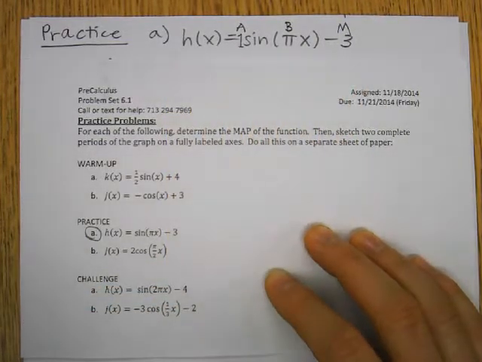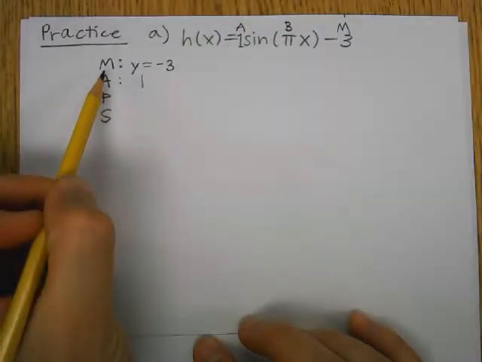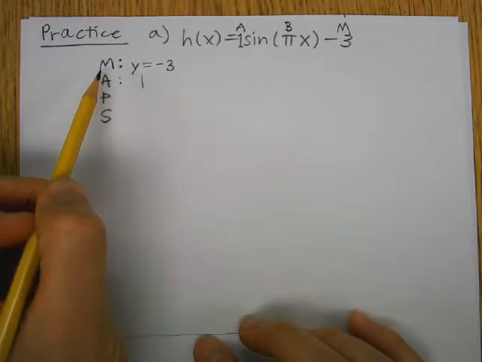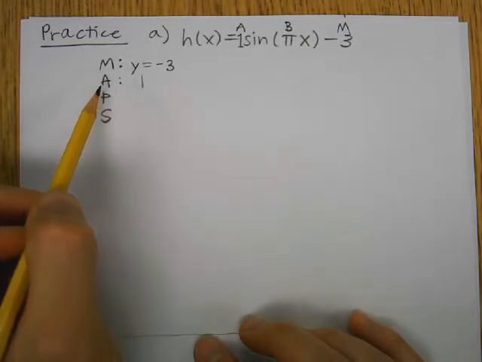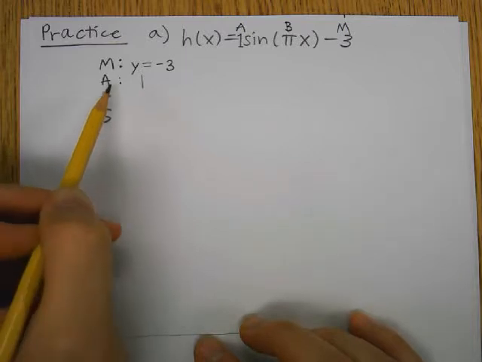From there, I can now begin to work on my map characteristics. Remember, map stands for midline. This is the middle line of the function. The a is the amplitude. The p stands for period, and s is going to be the scale that we use on our final x and y axis when we draw this transformation.